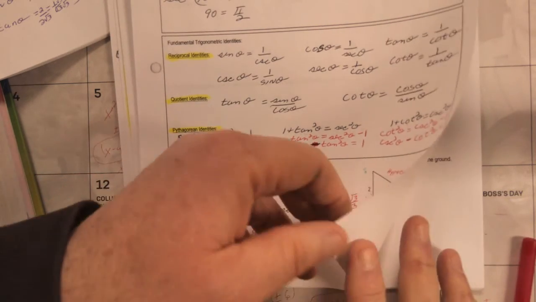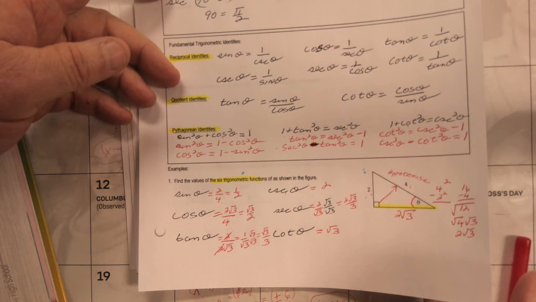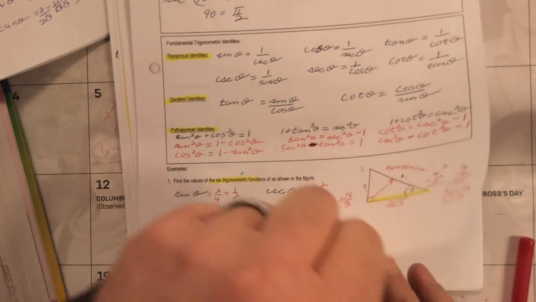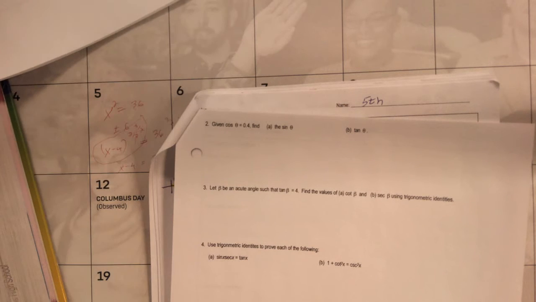If I turn the page, can I turn the page? Folks, I got a thumbs up. Yeah, I'm just making sure. I don't want to be yelled at. Okay, we're going over to the next examples on the back side.